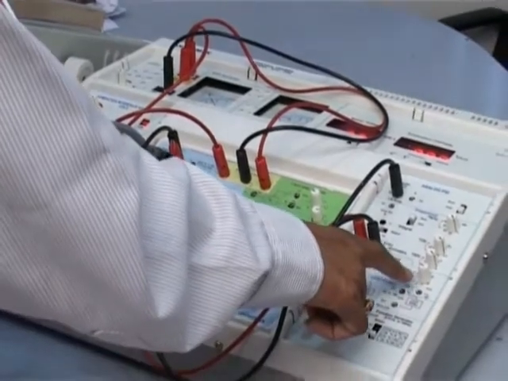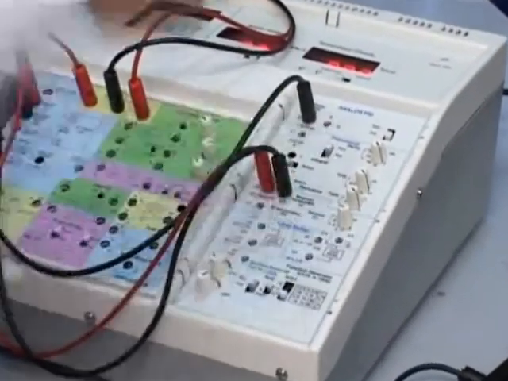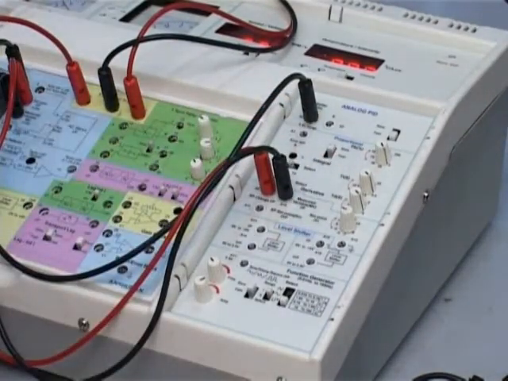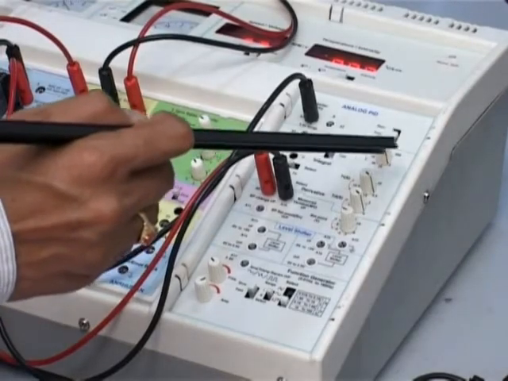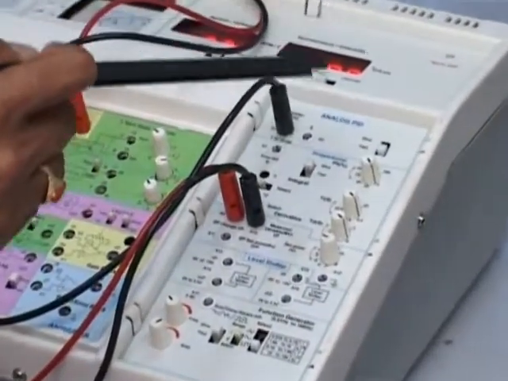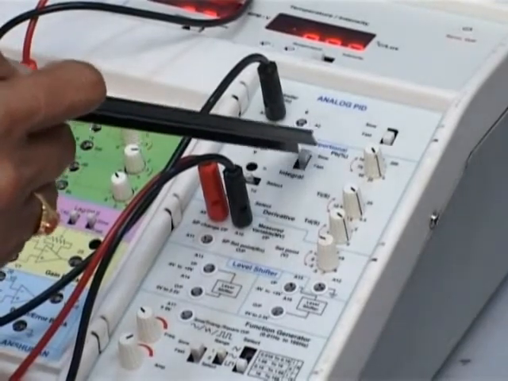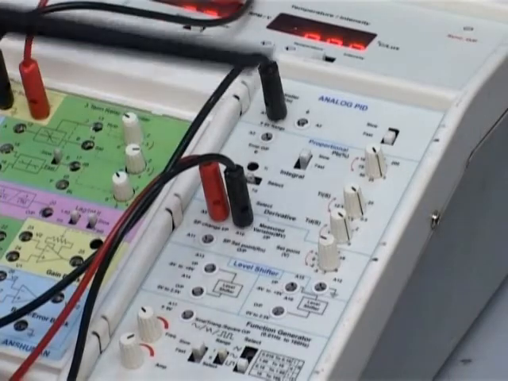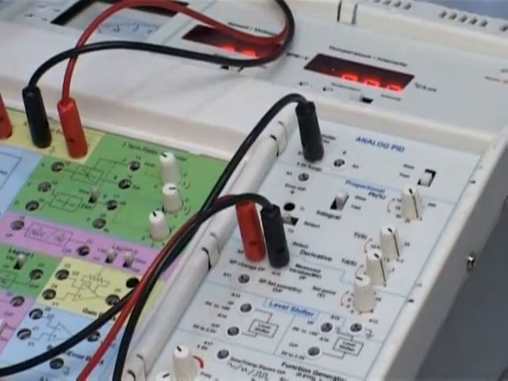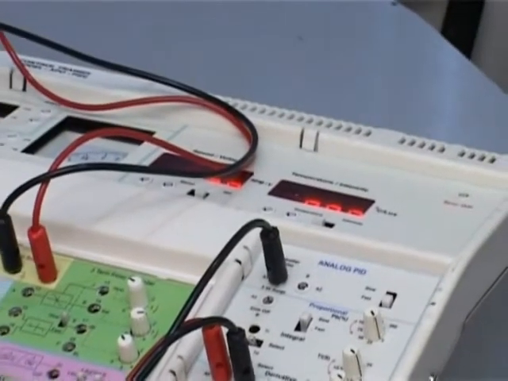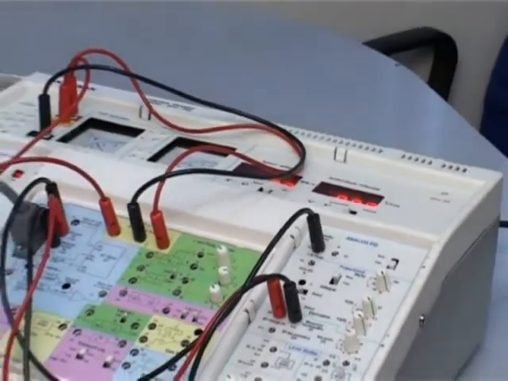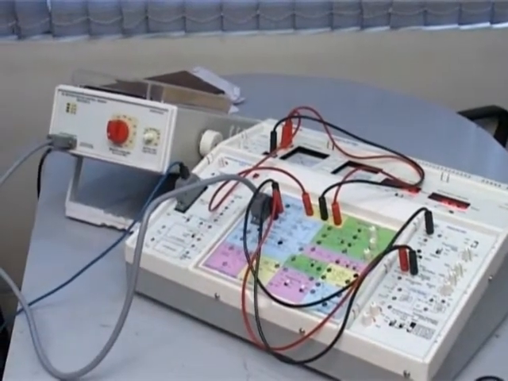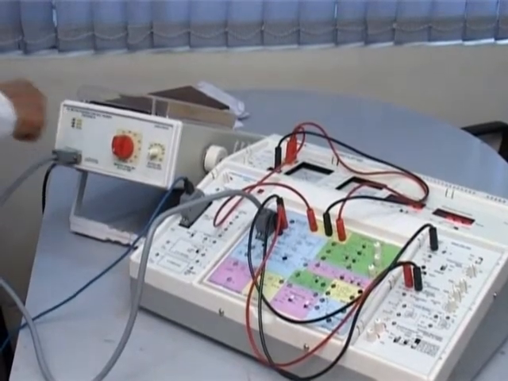Always set the set point port at 0 position, and PB should be 5% and kept at slow mode. Deselect I, TI and TD, and power on the PID and power on the DC position trainer. Here you can observe the power on LED on the DC motion trainer.